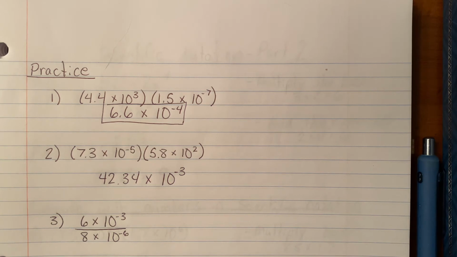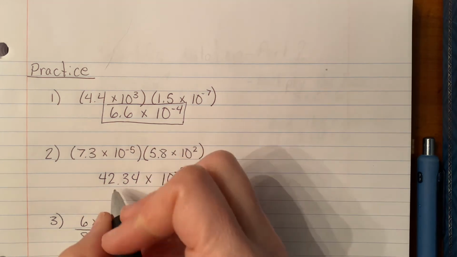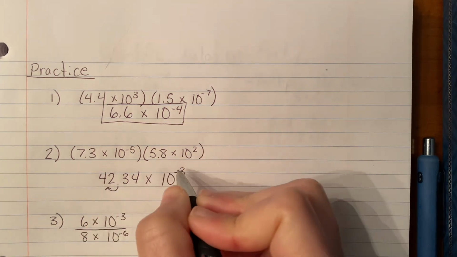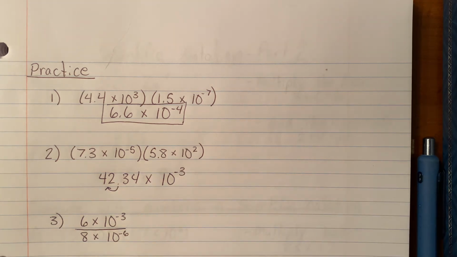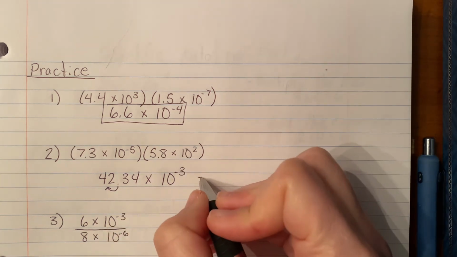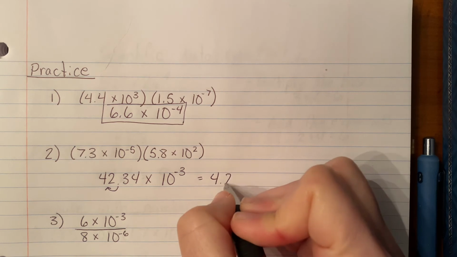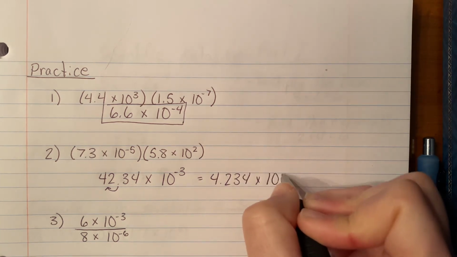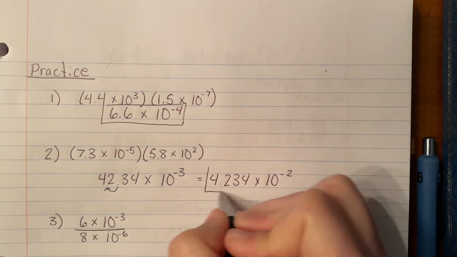Now we can't leave this like this because this is a 42 and it's not between 1 and 9, so I need to move the decimal 1 spot, and I'm going in a positive direction, so I'm going to add 1. So I'll end up with 4.234 times 10 to the negative 2 because I had to add 1.